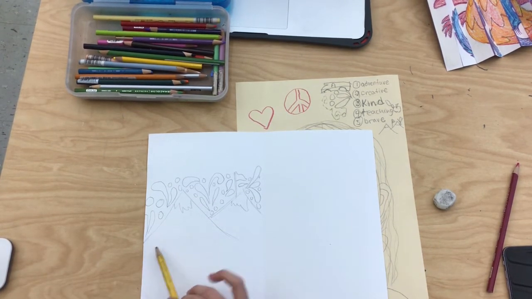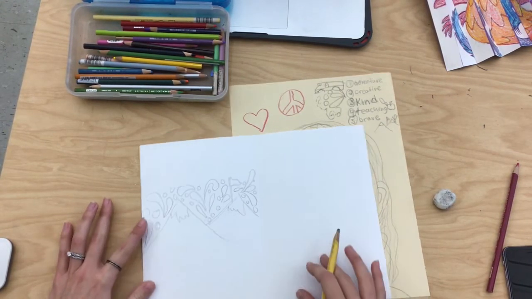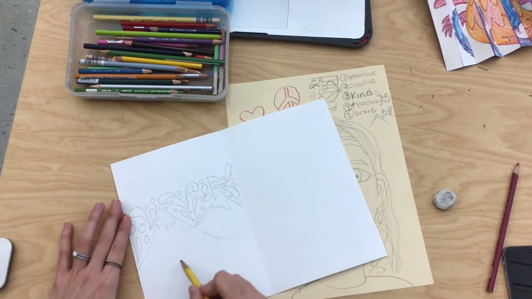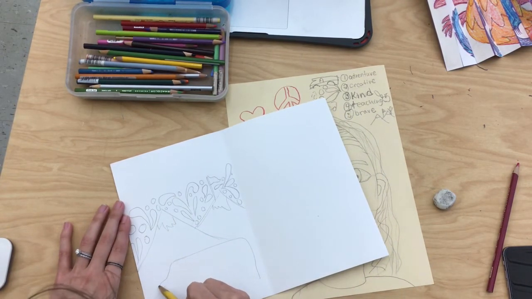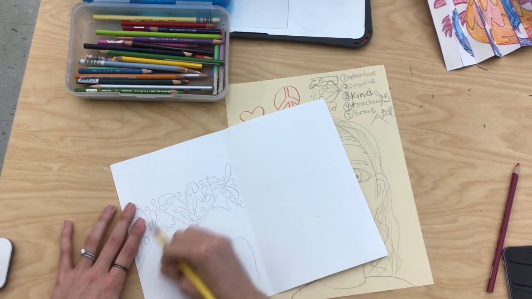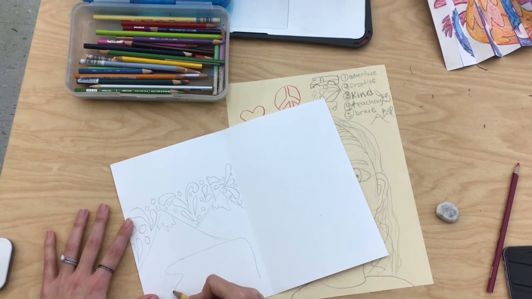So I already have two of my symbols. I have brave and I have creative. Next, I need adventurous. This really sets the scene here, to have adventurous down here at the bottom. Down here at the bottom is where I'm going to put my camper. I want a Class C camper, which is one of those campers that has a little thing over top of a truck kind of front here.